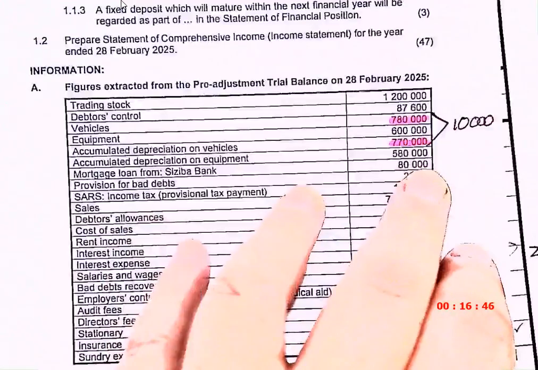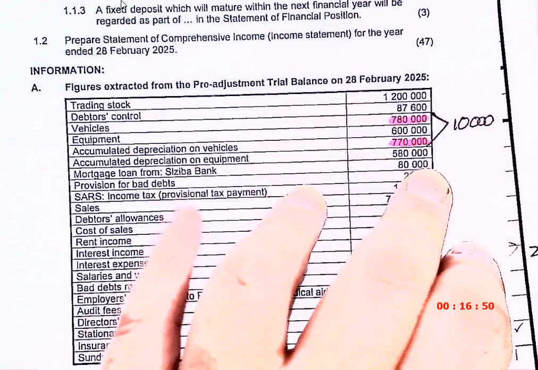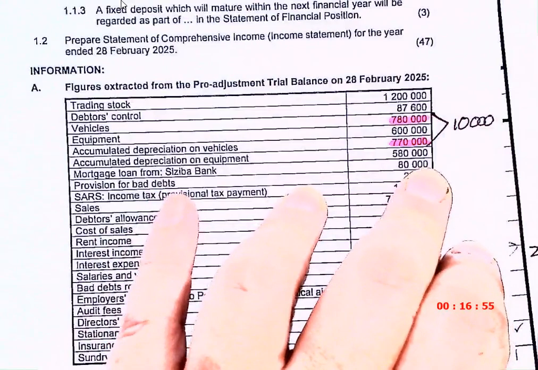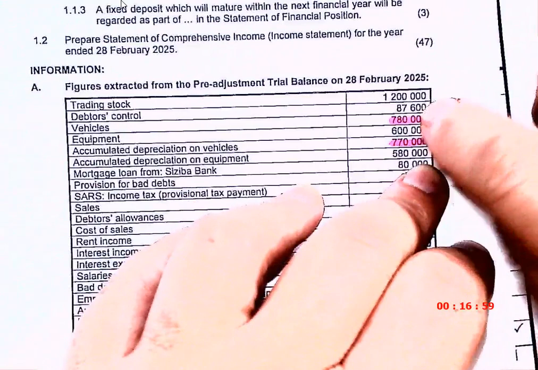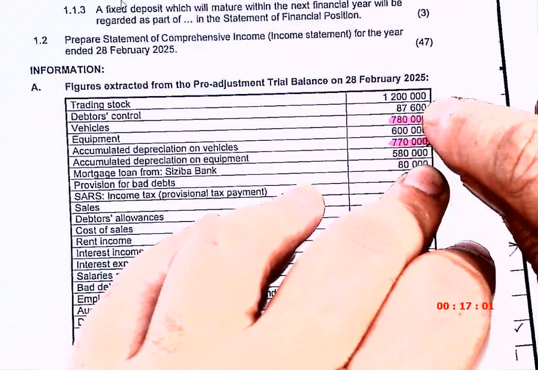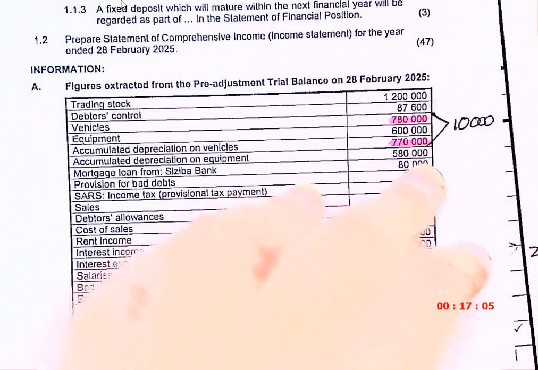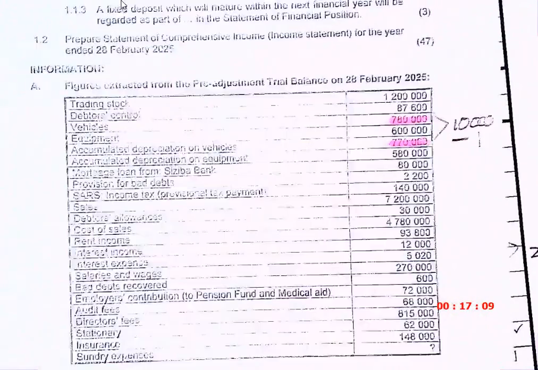Now anybody with a calculator can see, or with maths or maths lit, which all of you have, can see. If I take 10% of 780, can you see it's already 78,000? Can you see the depreciation is going to be too much? So it's 10 less 1. Okay, so that's the second one.